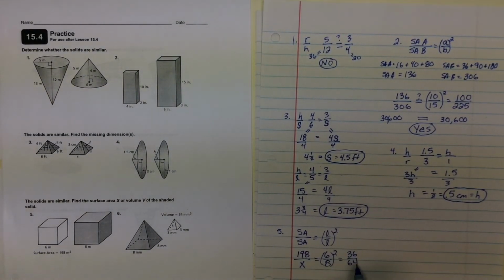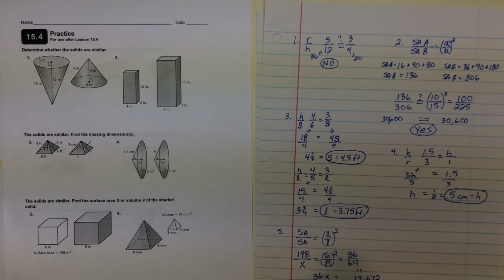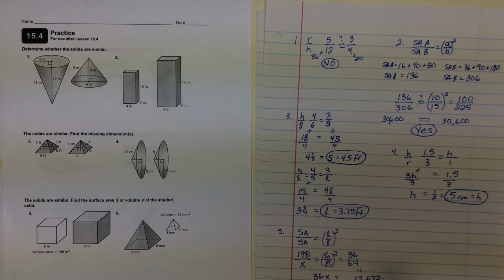198 times 64 is 12,672, if memory serves me. It serves me well when I learned my 198 times tables. And 36 times x equals 36x. Divide by 36, divide by 36. X equals 352 meters. We were finding the surface area, so this is meters squared.